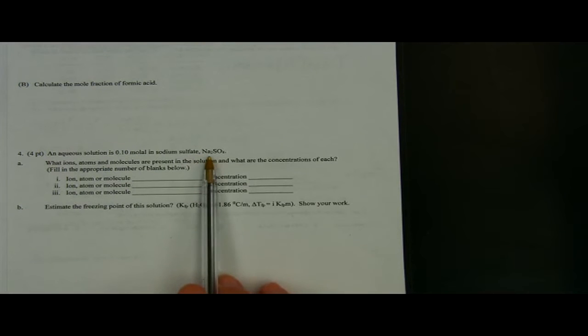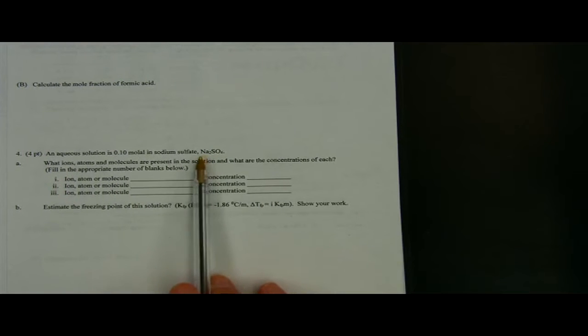But what I was looking for, if I were to grade this, is that you've got sodium sulfate in water, and so you would expect that to have sodium ions, sulfate ions, and water, right? So there would be 3 answers. One would be sodium ions, one would be sulfate ions, and one would be water. The water, I wouldn't expect you to put anything for the concentration, but for the sodium ions, what would be the concentration of sodium ions in that solution? 0.2 mole out, right? And the sulfate would be 0.1 mole out, right? So that was the correct answer for that, but I didn't take off any points if you missed anything there.